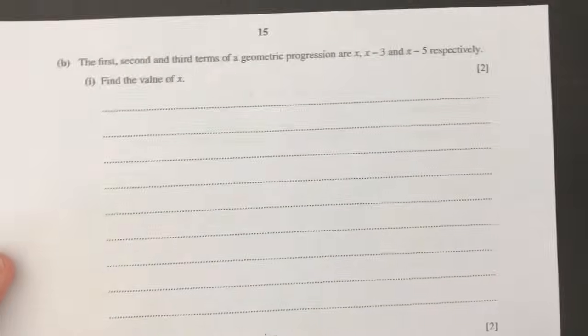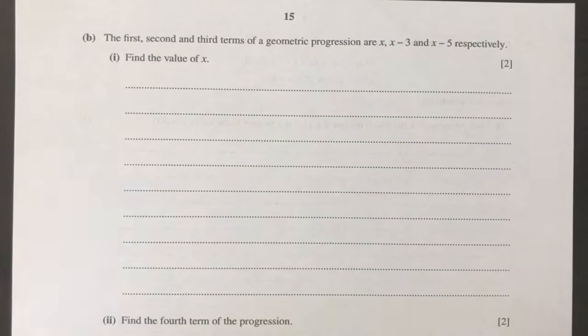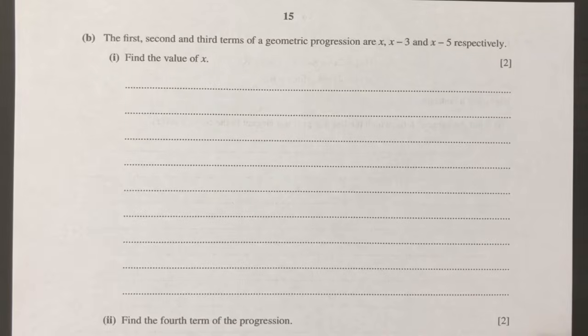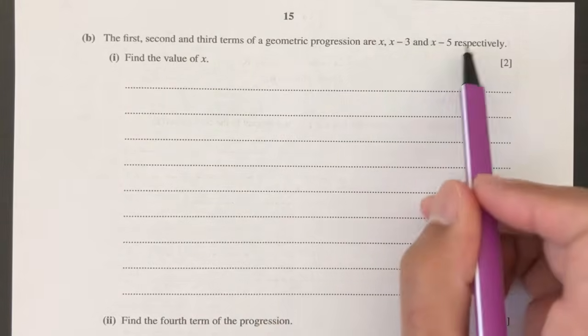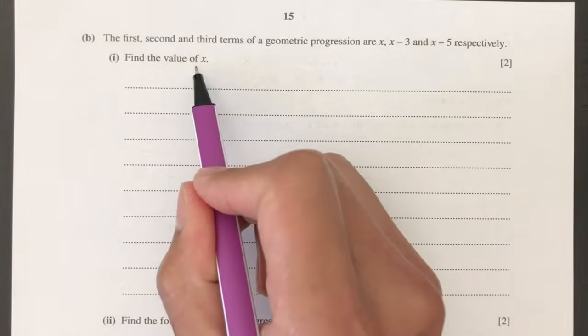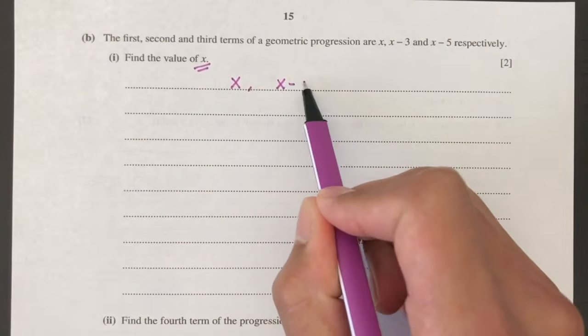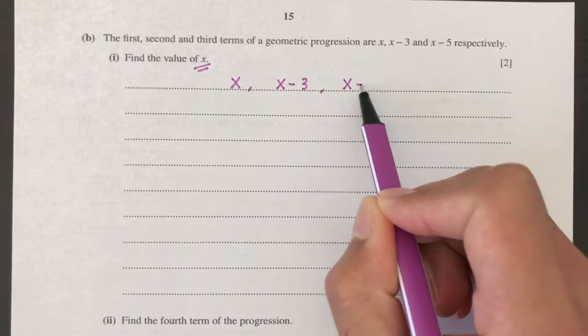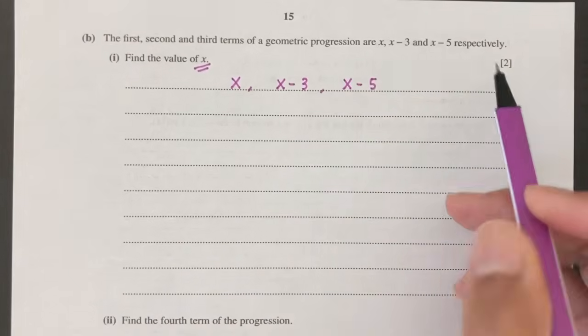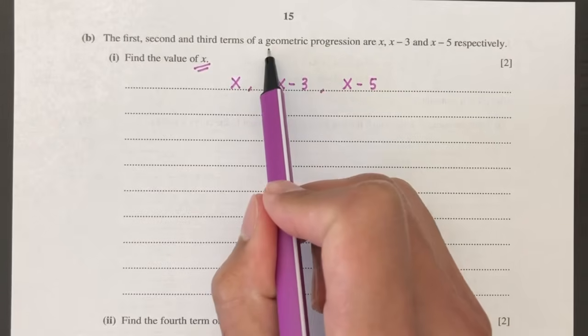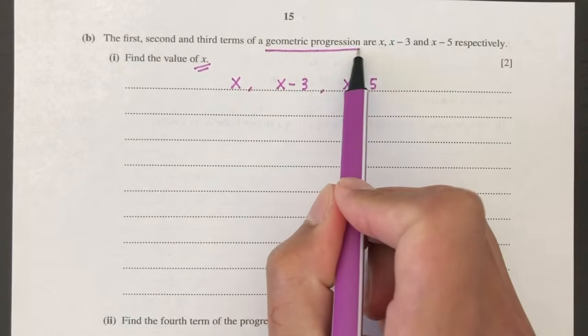Now let's move on to part B. It says the first, second, and third terms are these terms respectively. Find the value for x. Here the first term is x, then we have x minus 3, then x minus 5. The thing is that it tells you already it is a geometric progression.